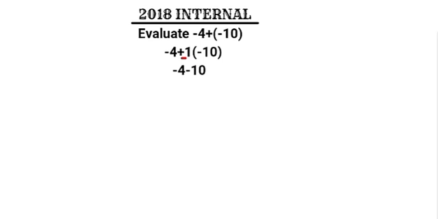Then -4 minus -10 will give us -14. So -14 was the correct answer. Let's go to the next question.